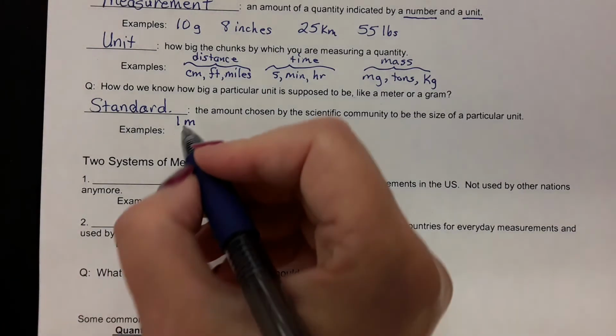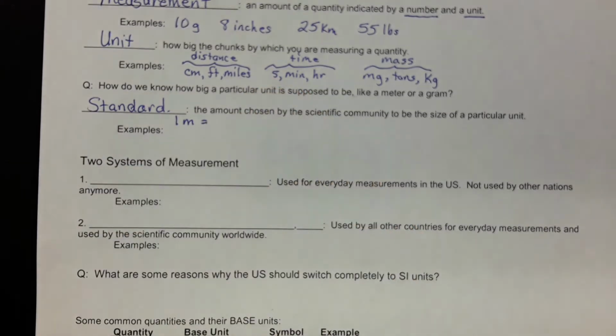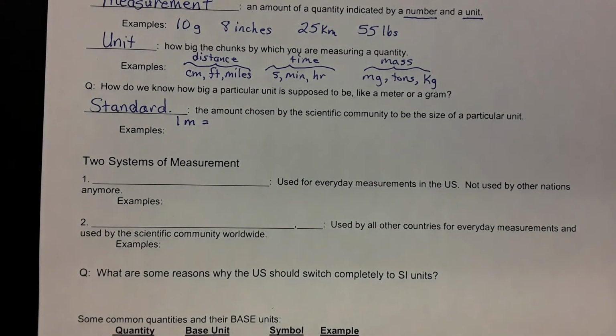So today, 1 meter is standardized according to an amount that never changes, never. And that would be the speed of light. It's based on that. The speed of light never changes.